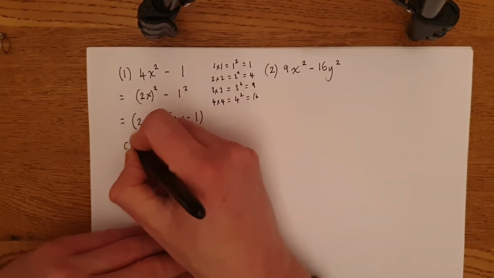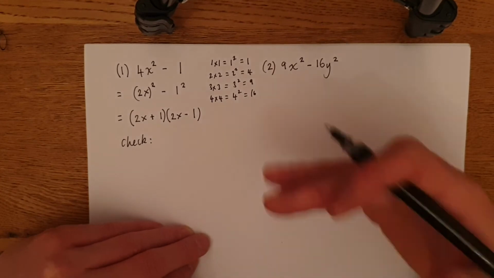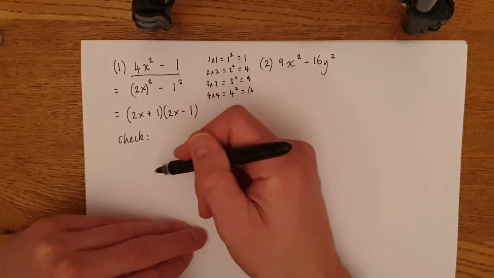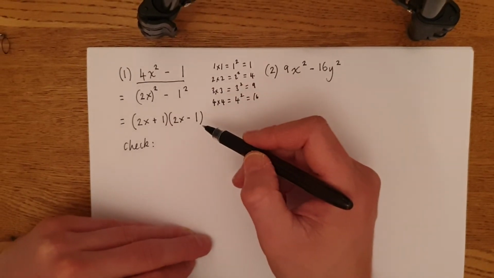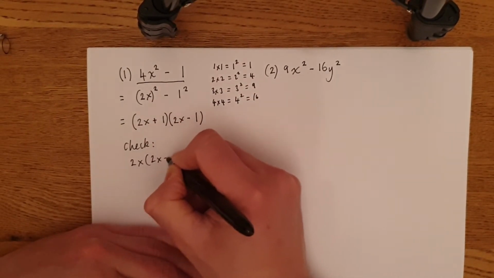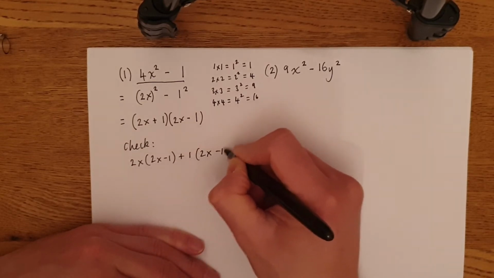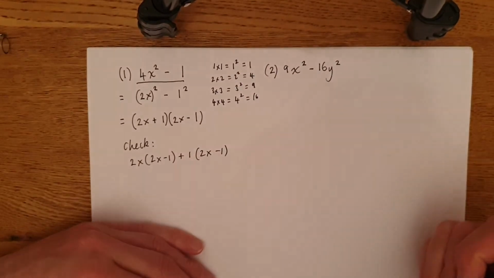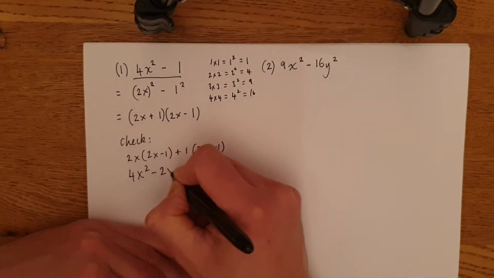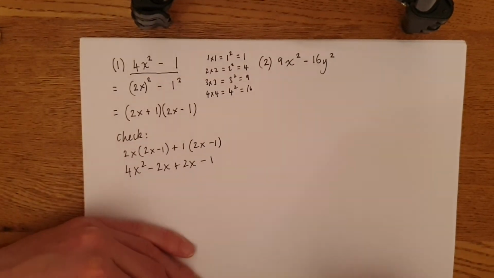Now, the good thing about factorising is we can check it, okay? When you factorise, you never ever change away from the original expression. So if I multiply out these brackets, which I'll do just now, I should get back to 4x squared minus 1. So let's just check that. The first thing in the first bracket times the second bracket, second thing times the second bracket, i.e. everything in the first bracket multiplying the second bracket. So I'm going to get 4x squared minus 2x, add on 2x minus 1.